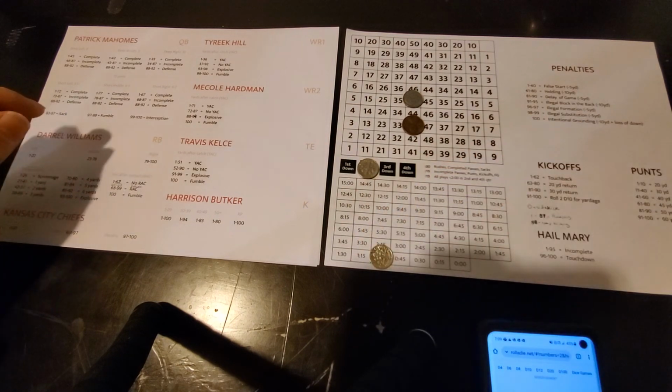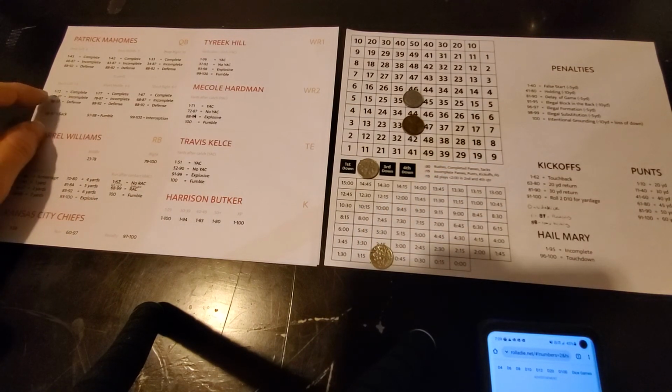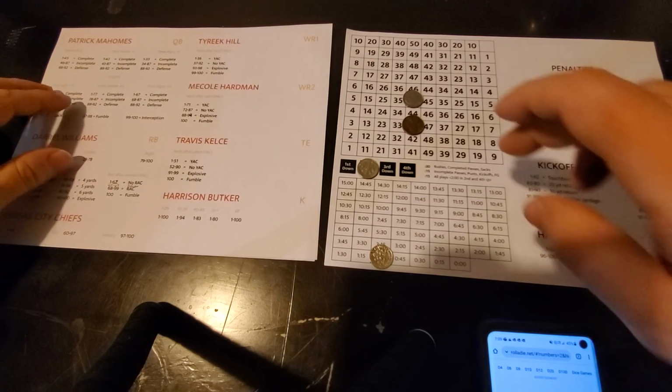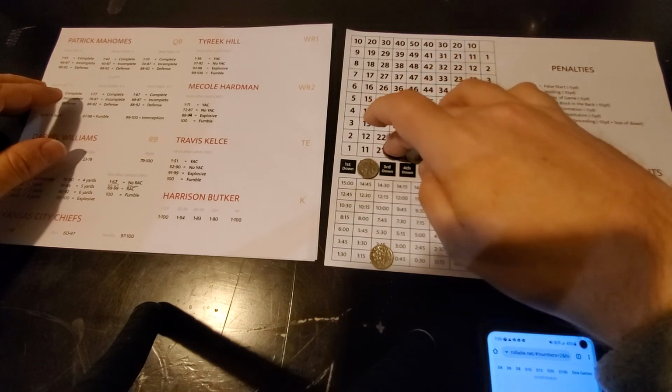Brings up second down, so we're going to pass again, short left. 54 is complete for 4 yards, and 62 is the yards after catch roll, so 1, 2, 3, 4. Short, modest gain there.